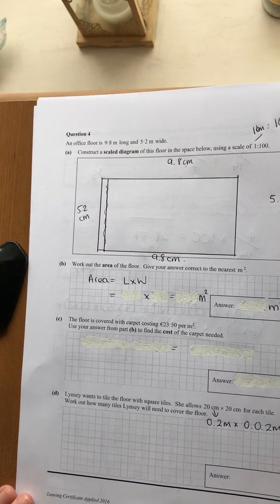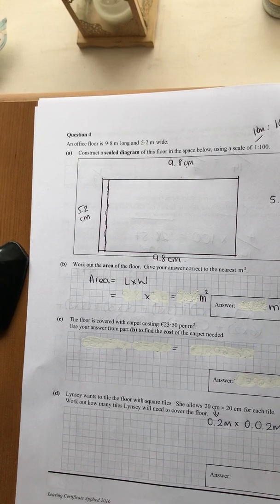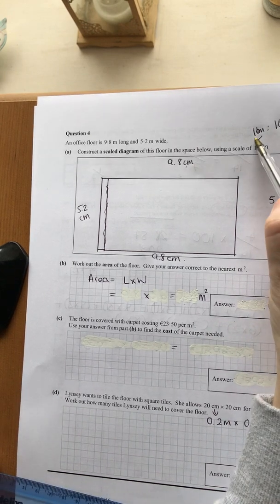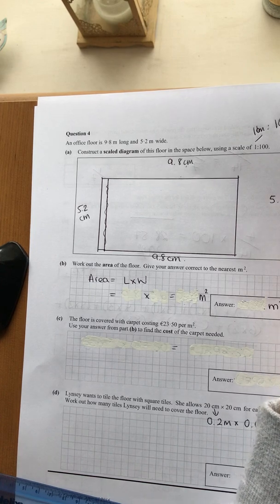Okay, so question 4. You have an office floor that is 9.8 meters long and 5.2 meters wide. Construct a scale diagram of this floor in the space below. So 1 centimeter is actually 100 centimeters in real life. That's 1:100. That's what that means.